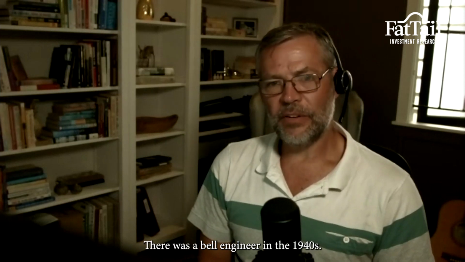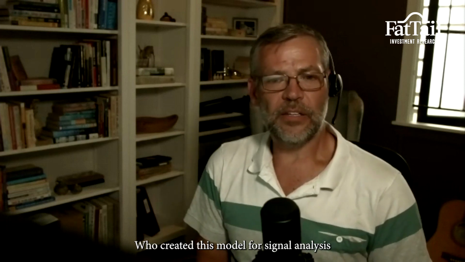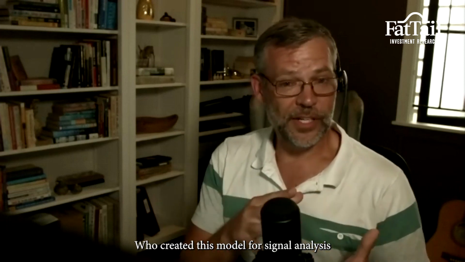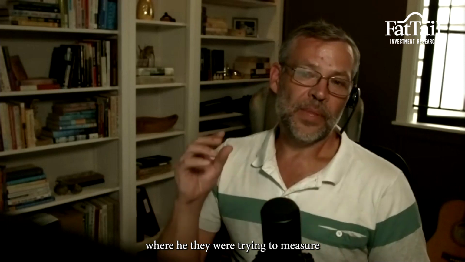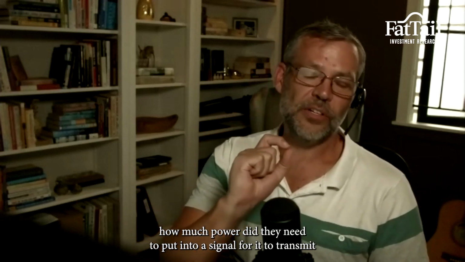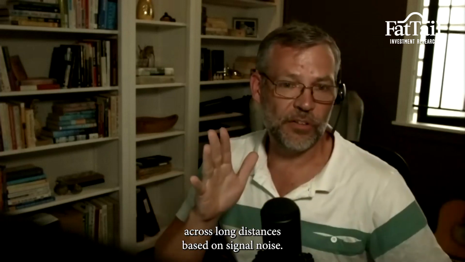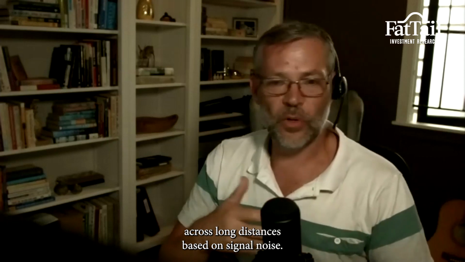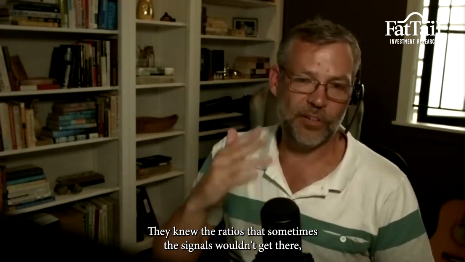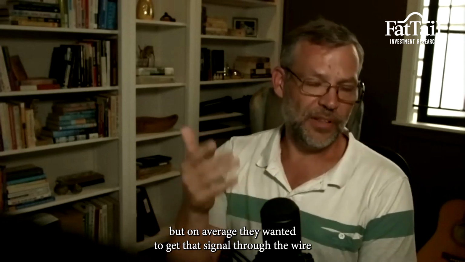There was a Bell engineer in the 1940s, it'll come to me in a moment, who created this model for signal analysis where they were trying to measure how much power they needed to put into a signal for it to transmit across long distances. Based on signal noise, they knew the ratios that sometimes the signals wouldn't get there, but on average, they wanted to get that signal through the wire.